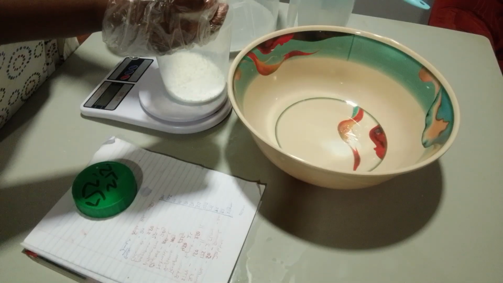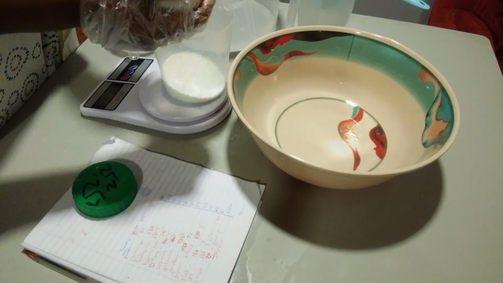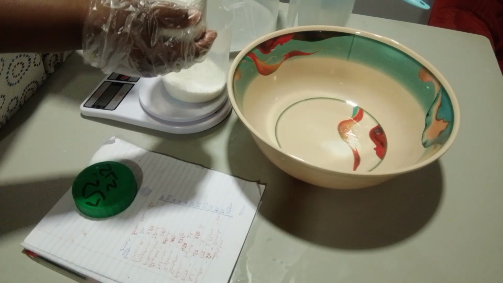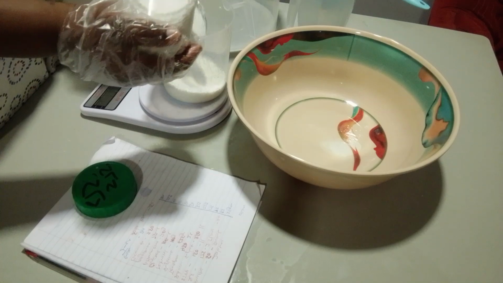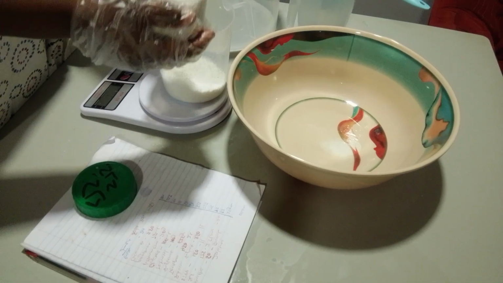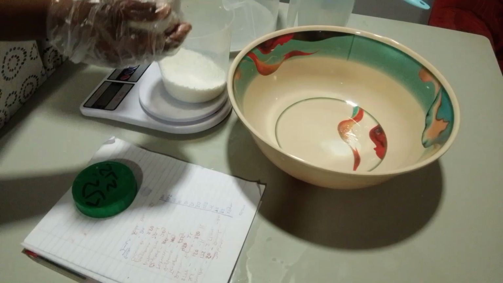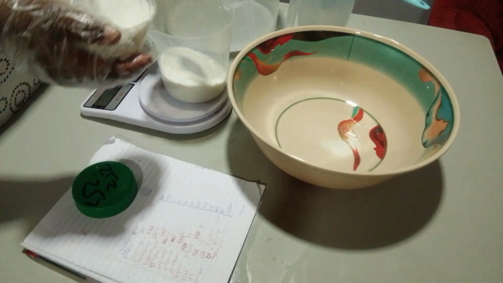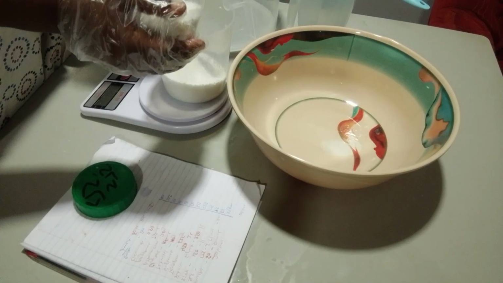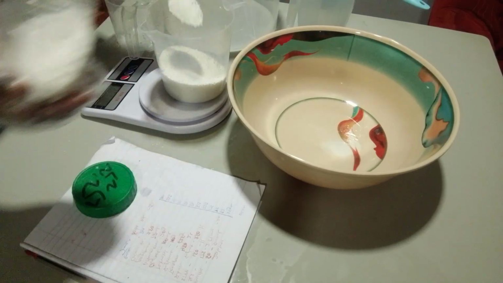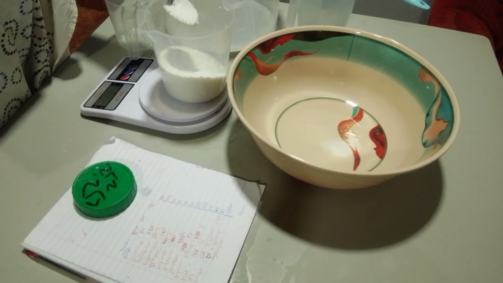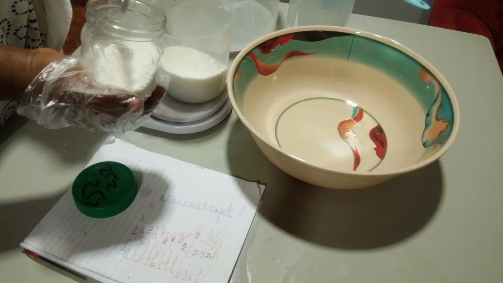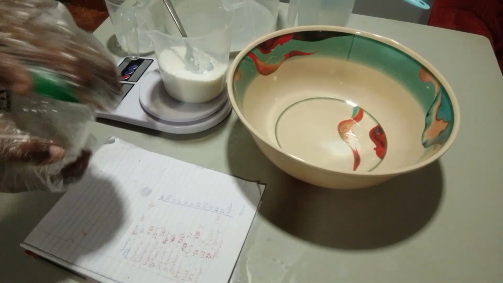175. So if you don't have a scale, get one. Or when you are going to buy your ingredients, you tell them to measure it for you. Don't forget your nose mask. Exactly, 175. Okay, so now I have my 175.